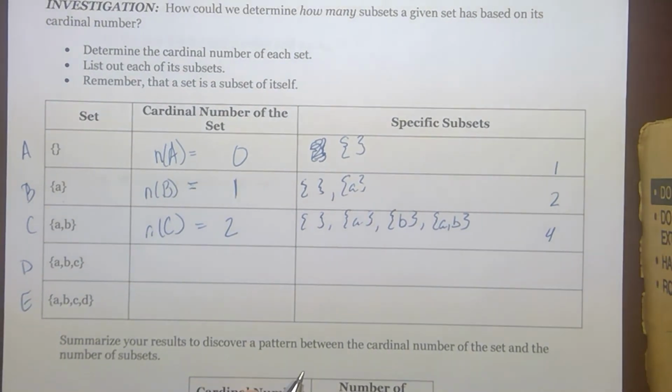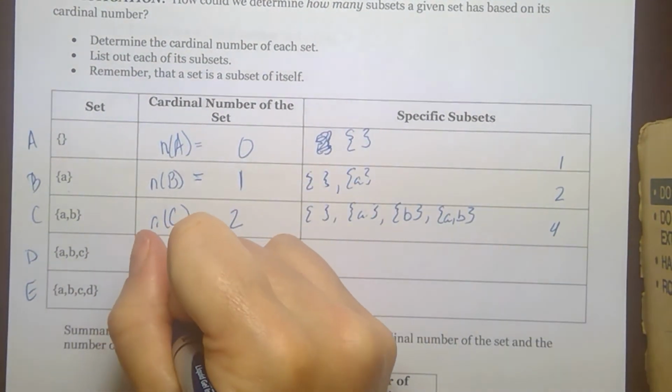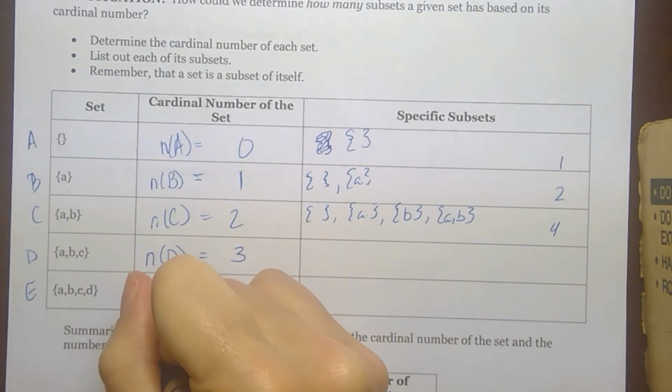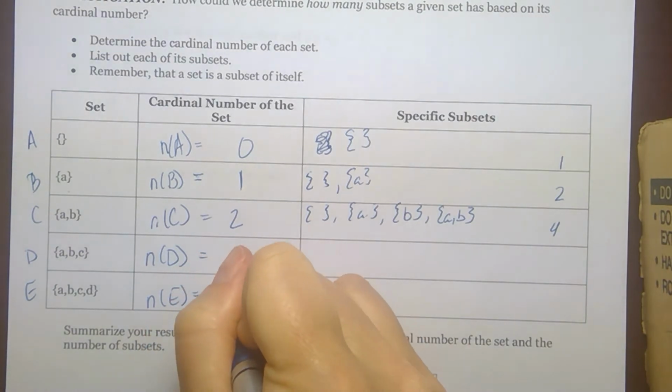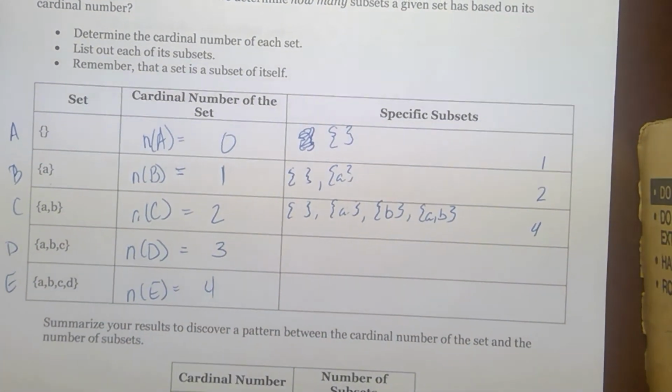All right, set D. Same thing, I determine the cardinal number. I have a total of 3 elements. For set E, I would have 4. And then I'm going to pull out as many subsets as I can. So go ahead and break this up.